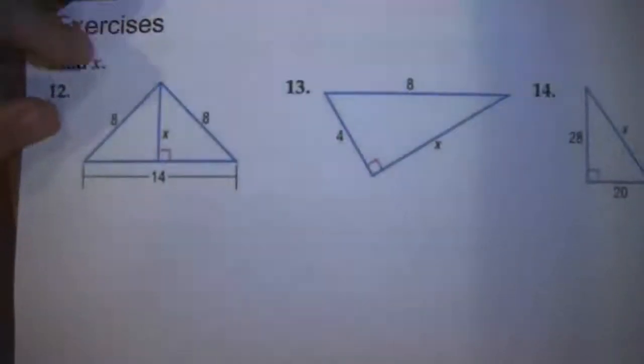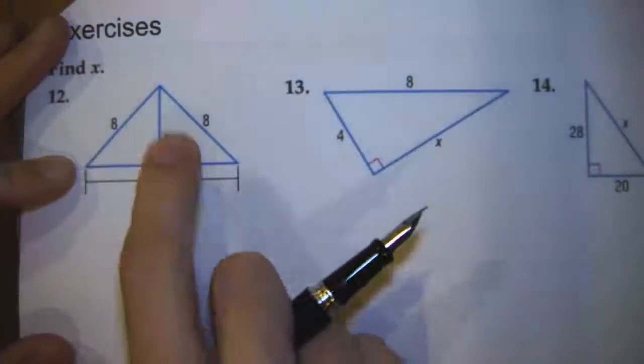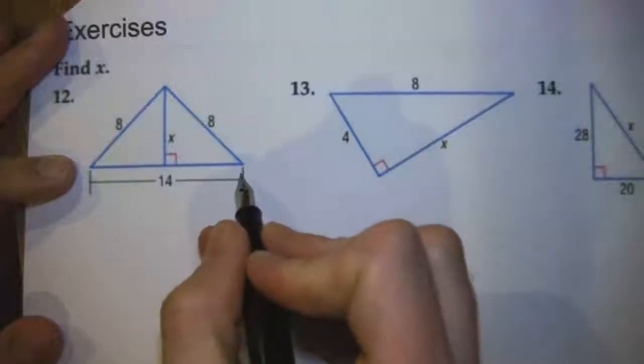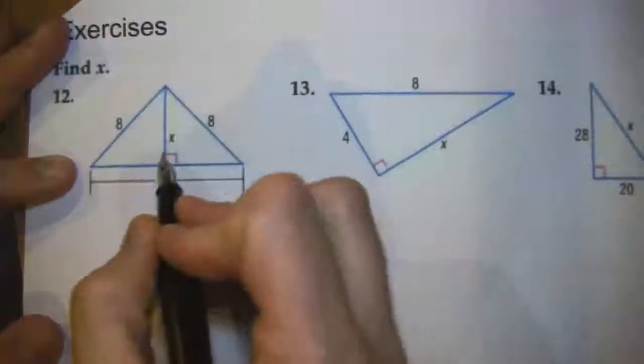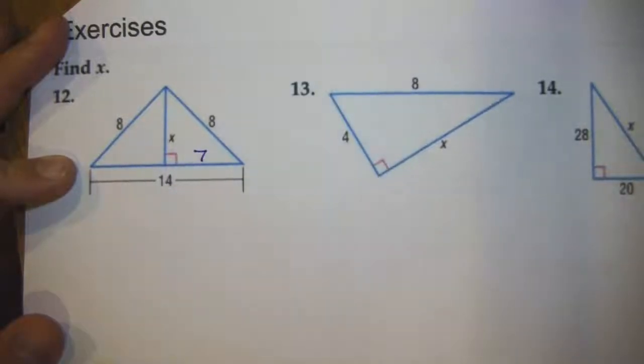Some quick exercises. Let's see if we can use this. For example, we've got a couple of triangles here. We know that this one here on the right is a right triangle. If this whole distance is 14, notice we've got equal distance here. This must be a perpendicular bisector. So if this is 14, then this is 7.